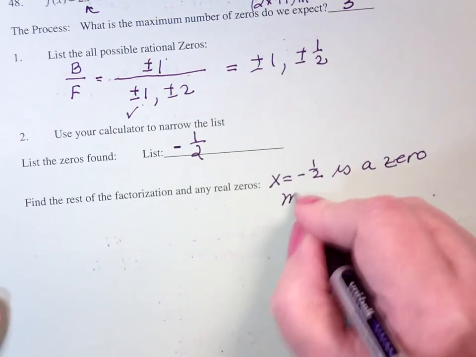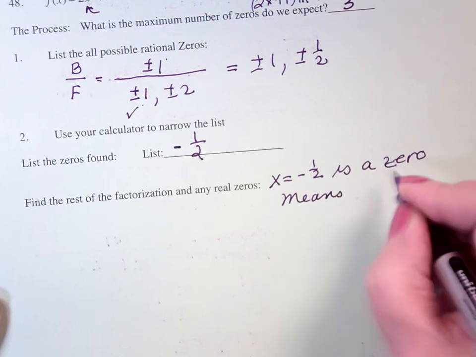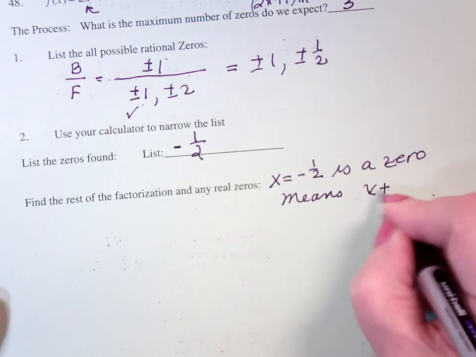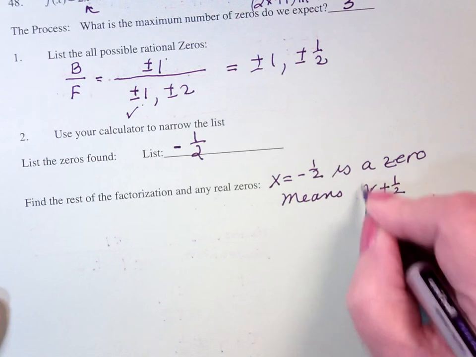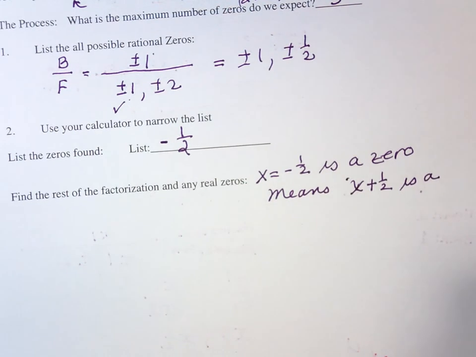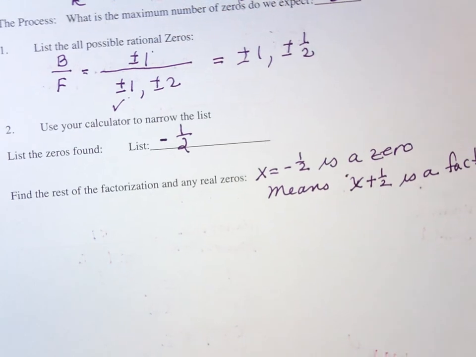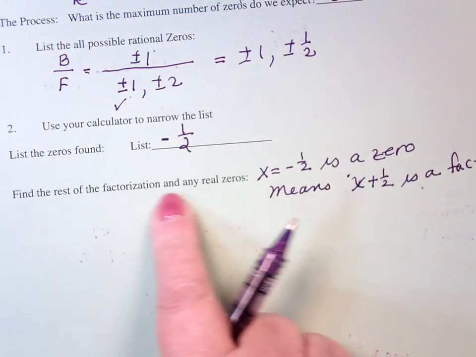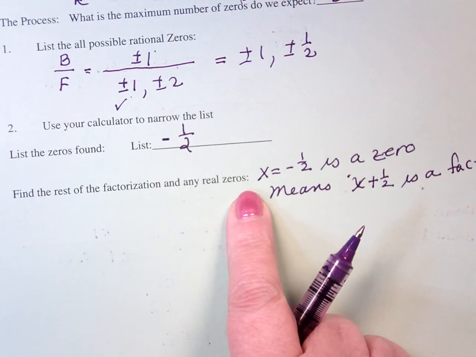This means x plus 1/2 is a what? Factor, right? It says find the factorization and any real zeros.